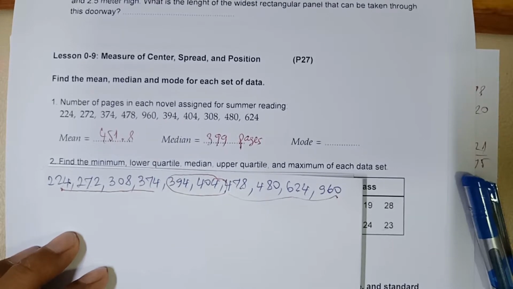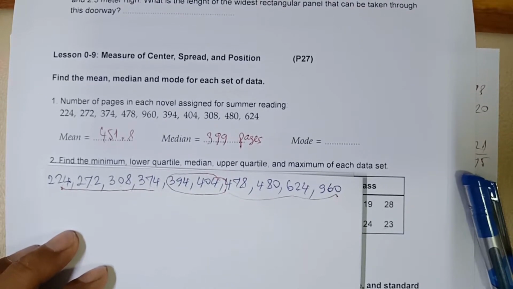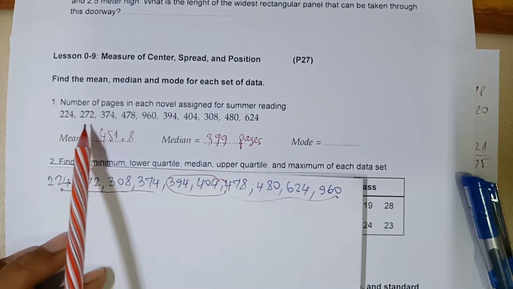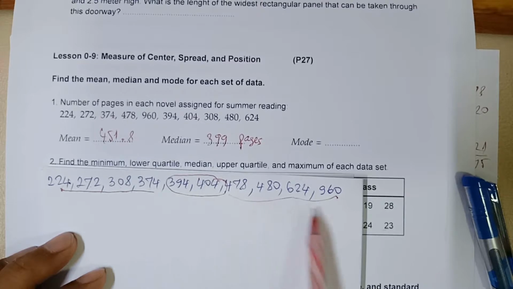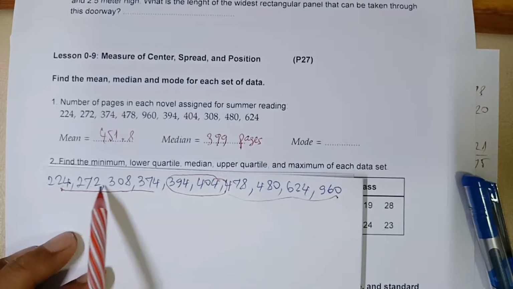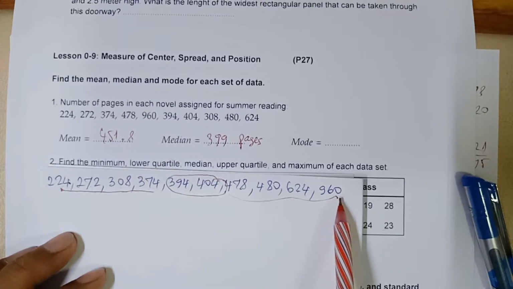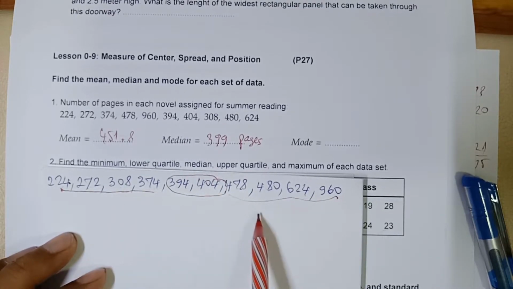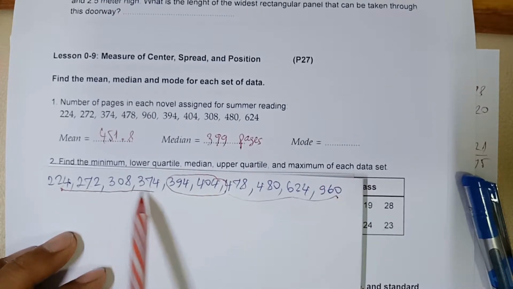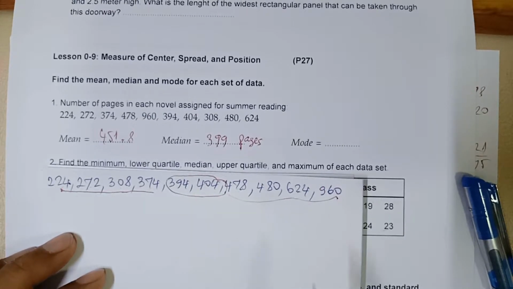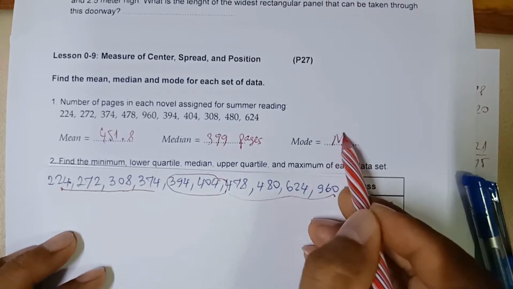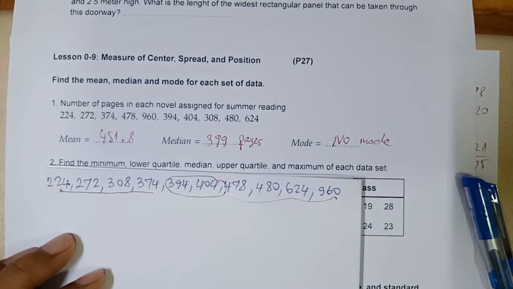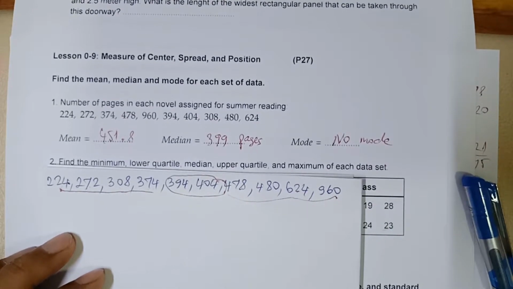The mode. When you get the mode, you try to find the number that appears the most. Check out which number appears the most. It seems like all of the numbers just appear 1 time. If one number appeared 2 times, then that would be the mode. But since each of the values appears just 1 time, in this case, no mode. You can just say none or no mode.